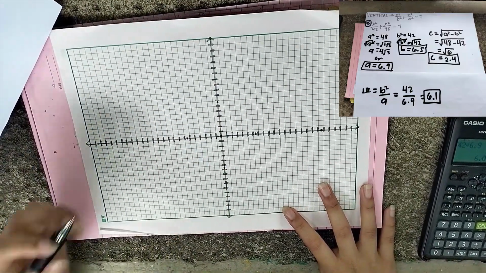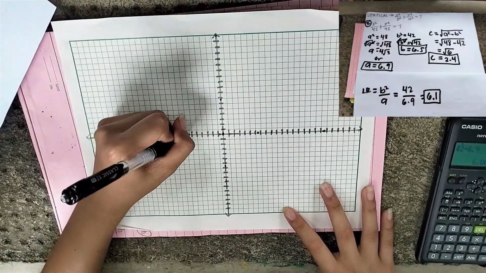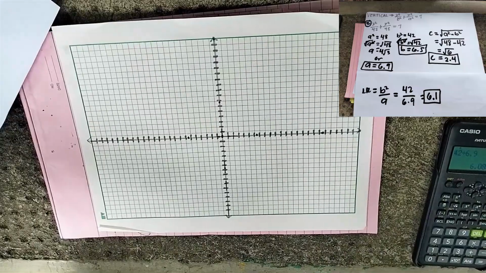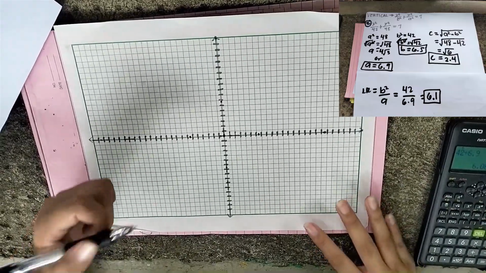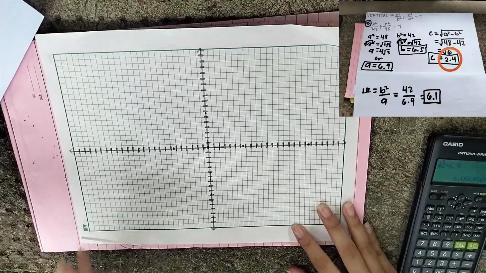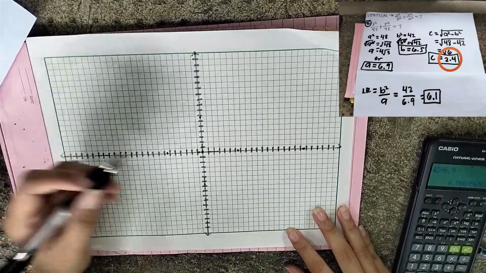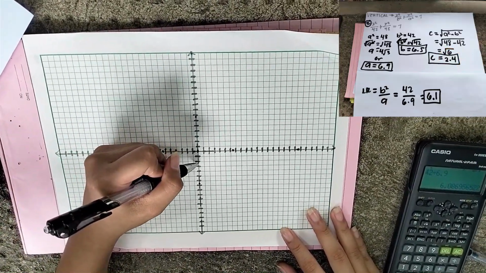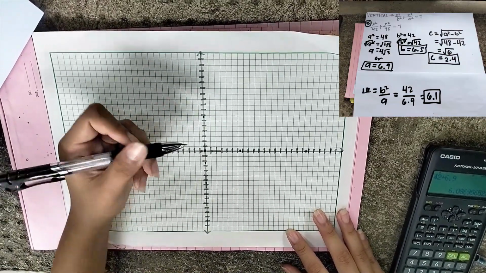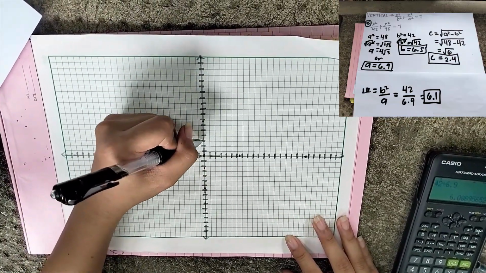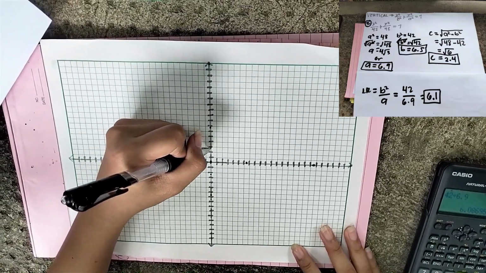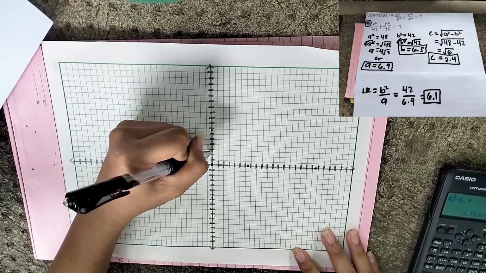Next, we are going to plot our focus, which is always aligned with our vertex, so it's going to be on the y-axis. Our focus we determined was 2.4, so right here, 2.4, not quite 2.5. And same goes upward: 1, 2, not quite 3. Right here.